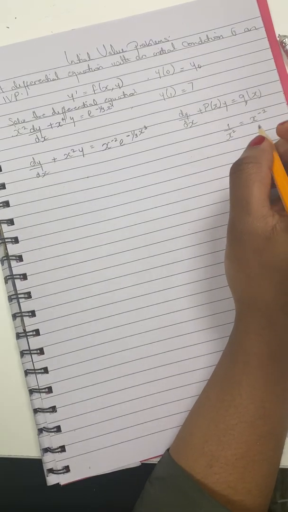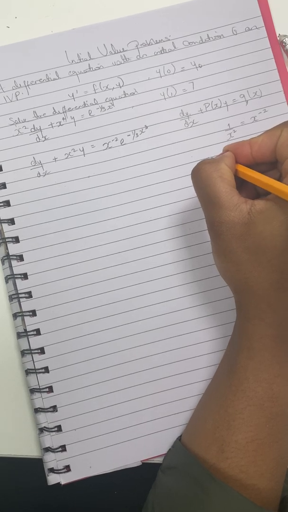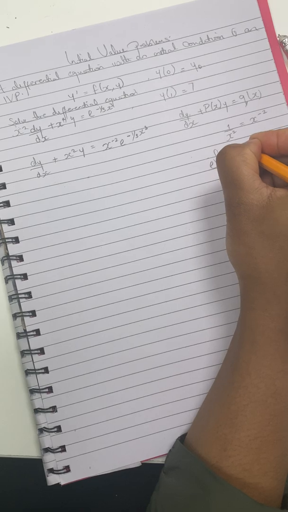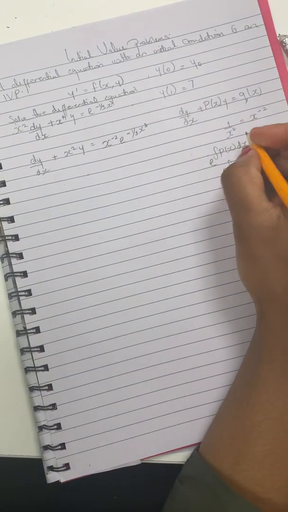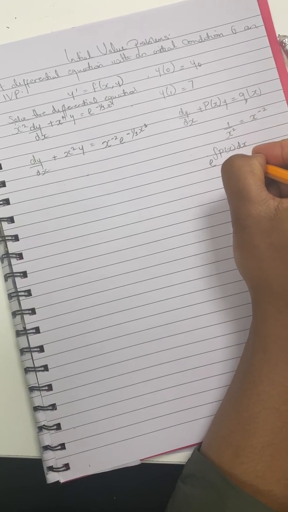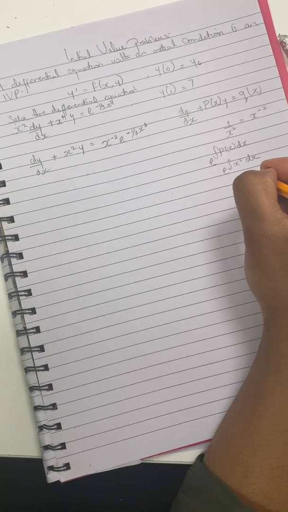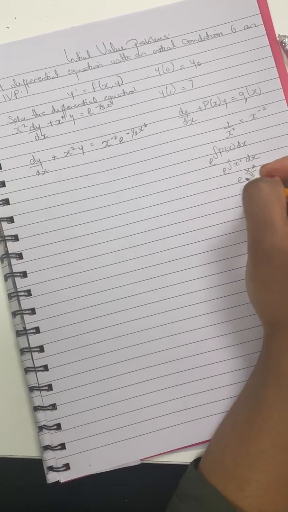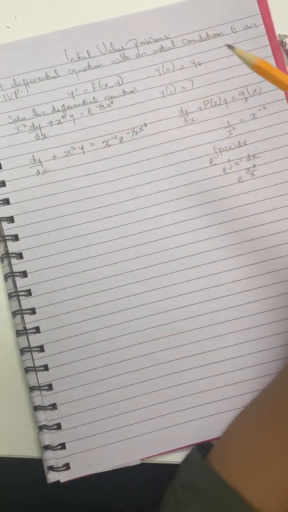So to solve this, we find the integrating factor. Remember, the integrating factor formula is e to the power of the integral of p of x dx. Our p of x is x squared, so e to the power of the integral of x squared with respect to dx. This gives us e to the power of x cubed divided by 3. So that's our integrating factor. So we times the integrating factor by the equation.